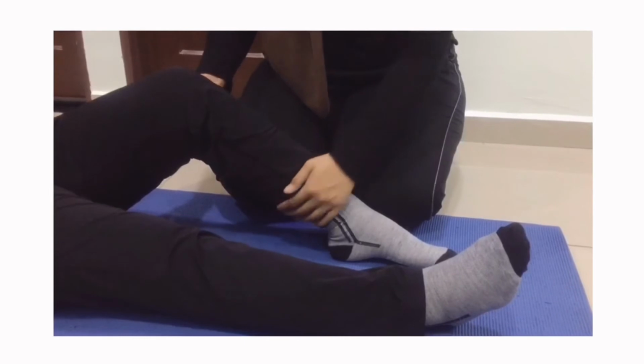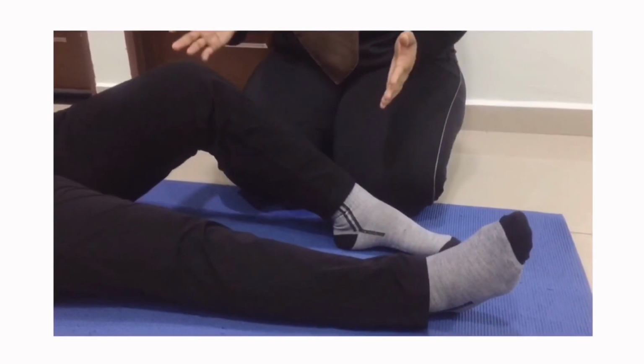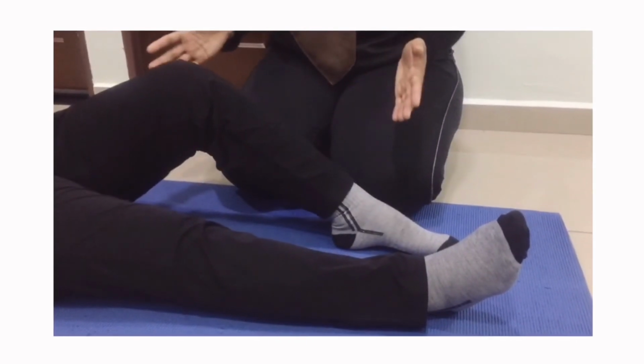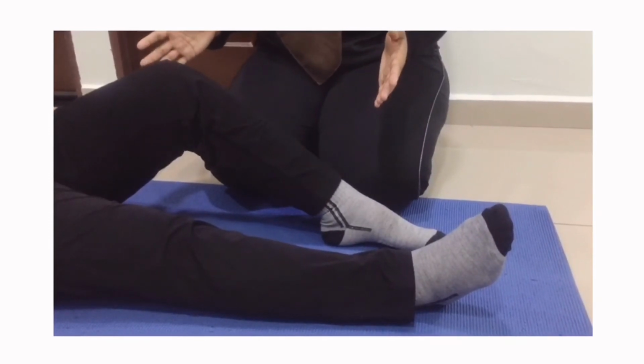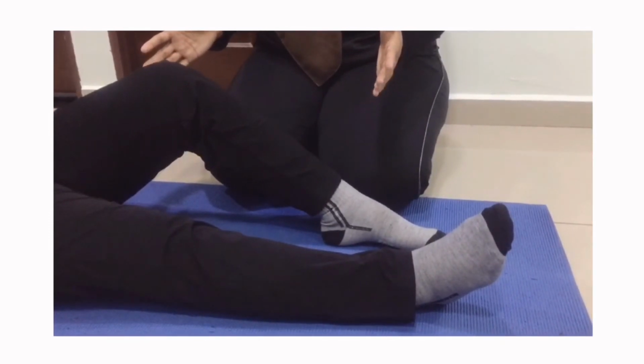This test is positive if you feel a soft or mushy end feel, or if the anterior translation of the tibia in the injured leg is at least 3 mm greater compared to the uninjured leg.